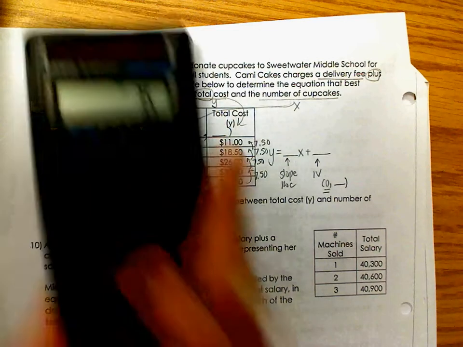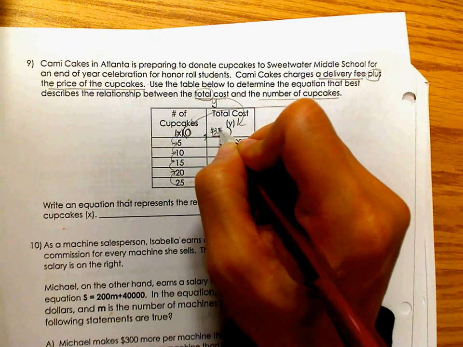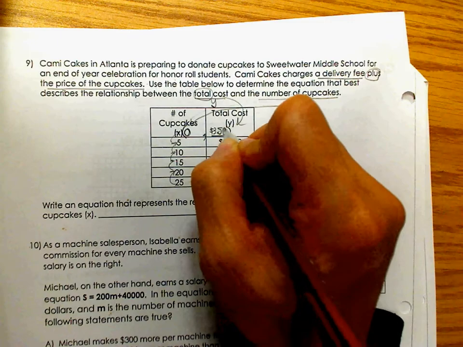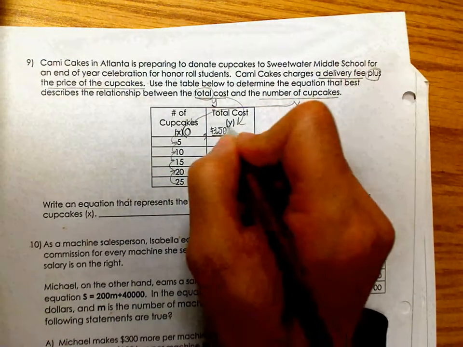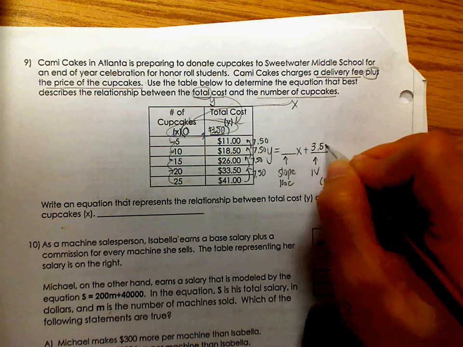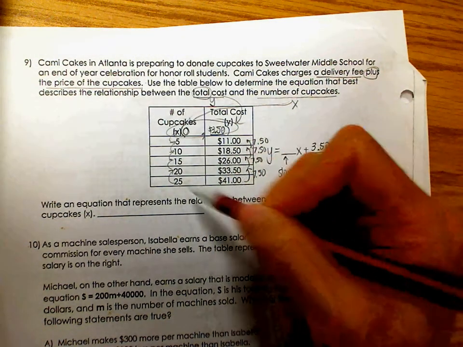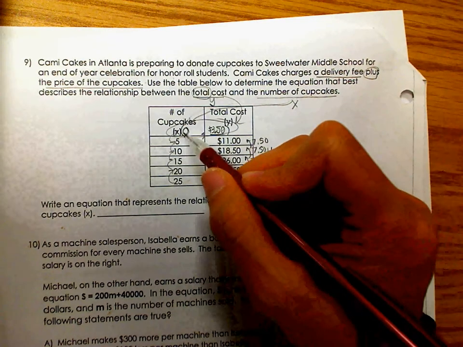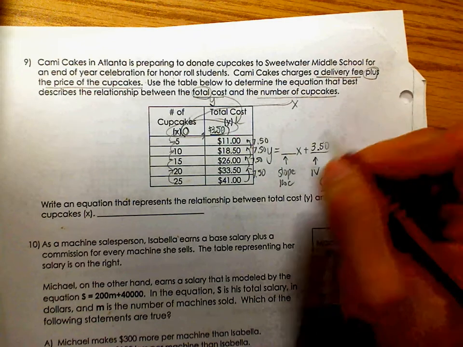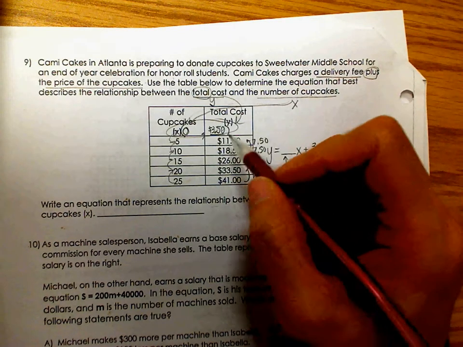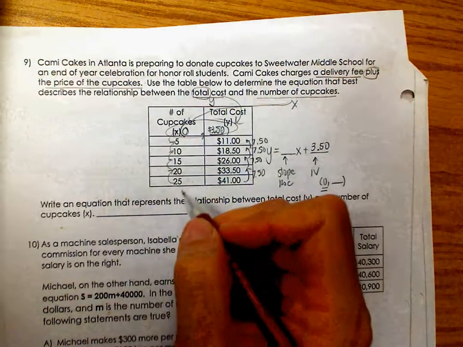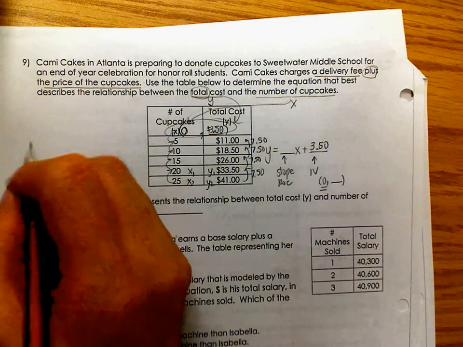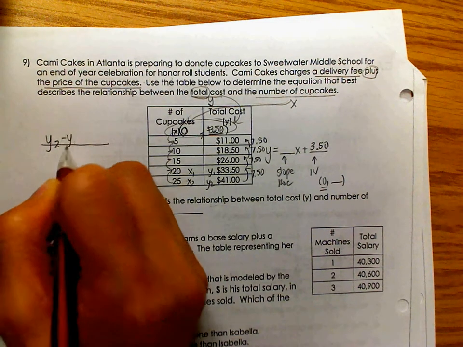So without selling any cupcakes, it looks like the delivery fee is just $3.50. So that's your initial value. That will go here. We had to figure it out because the table didn't show us what the y value was at 0, so we had to create our own 0 and find our y. And then the rate of change is for every cupcake, and you can do the slope here. Let's say this is x1, y1, x2, y2. So I'm going to do y2 minus y1 over x2 minus x1.